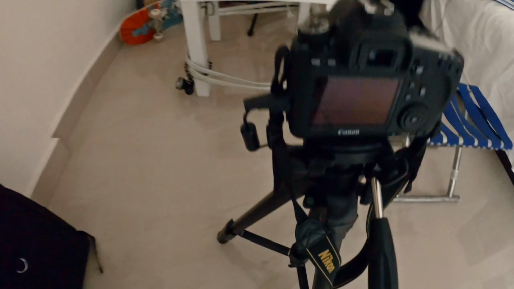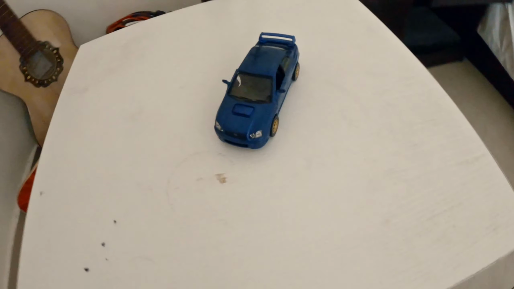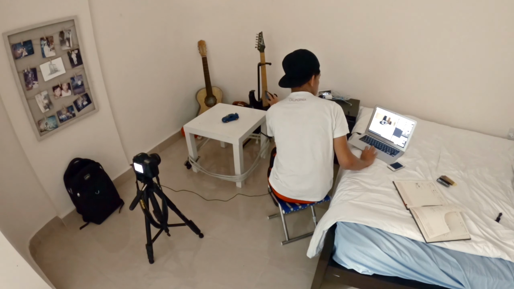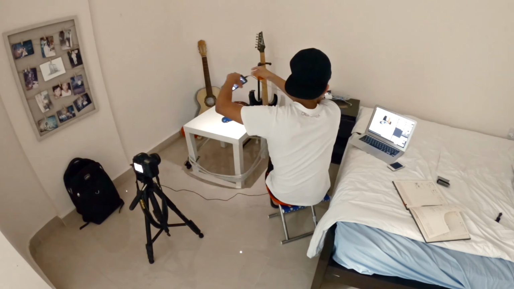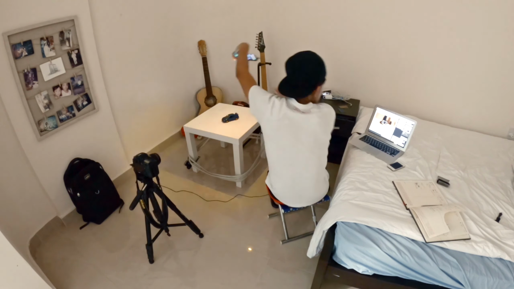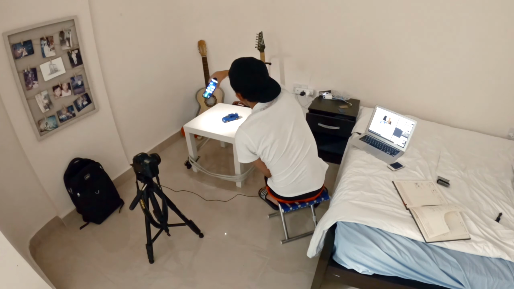I've got my little setup in here. My camera is ready to take a photo of this toy car. So I already had set up the angle. And once I'm done with the photo of this toy car, I'll just go start to stitch it up in Photoshop.